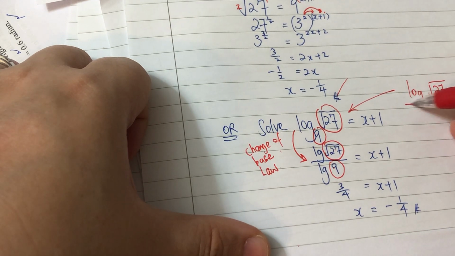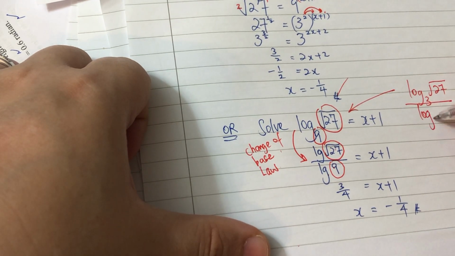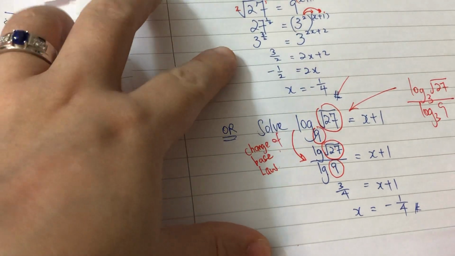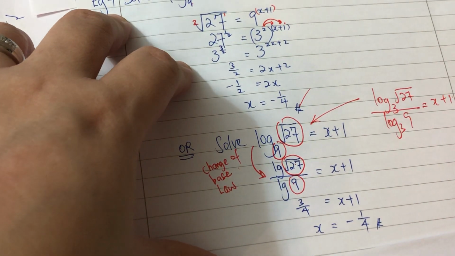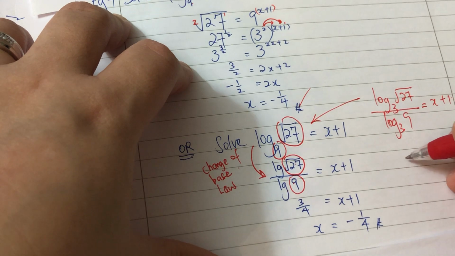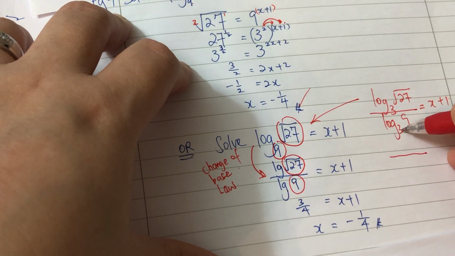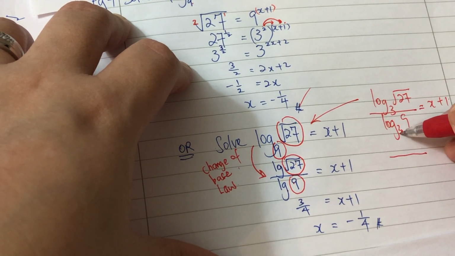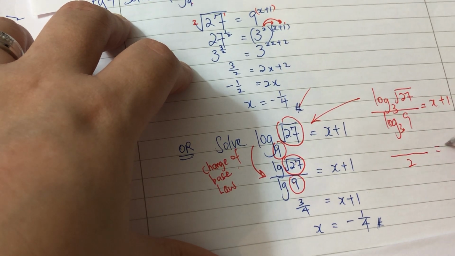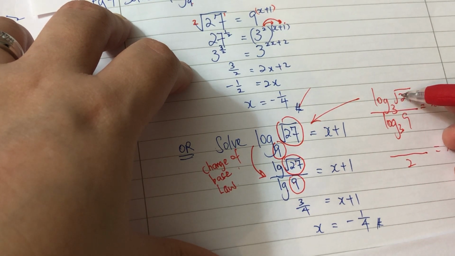Okay? So those of you who are more hardworking, can you try changing to log base 3? Since I already written, I show you. How, you know how to continue? Okay, I show you. This one is 3. You look at the denominator. 3 to the power of what is 9? Answer is 2, right? This one is still x plus 1. Correct?